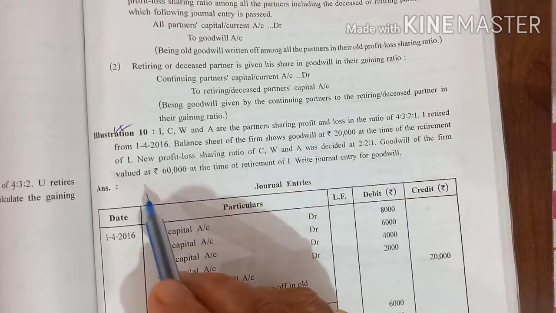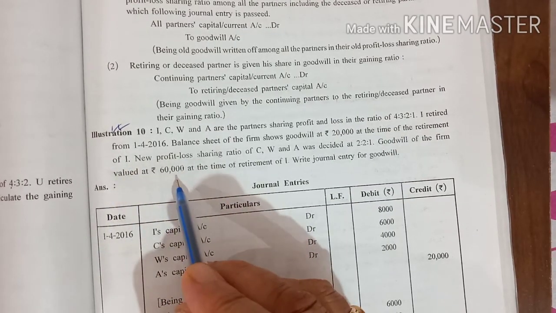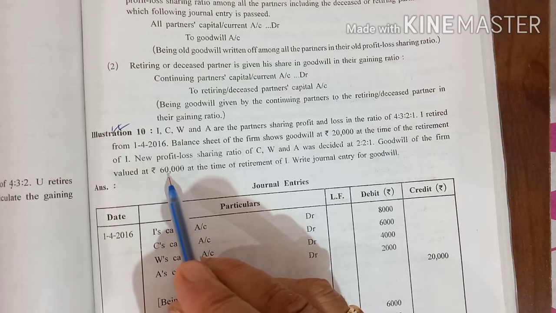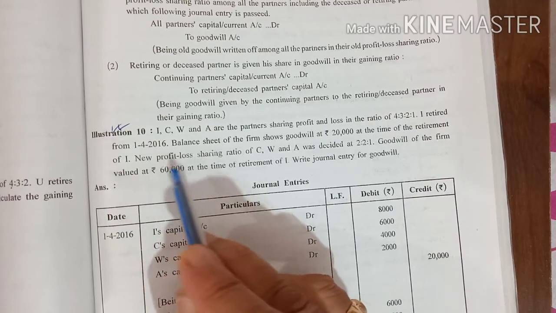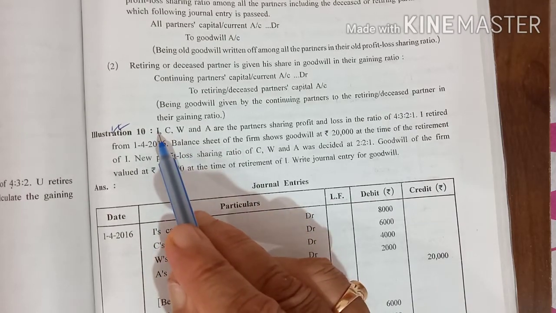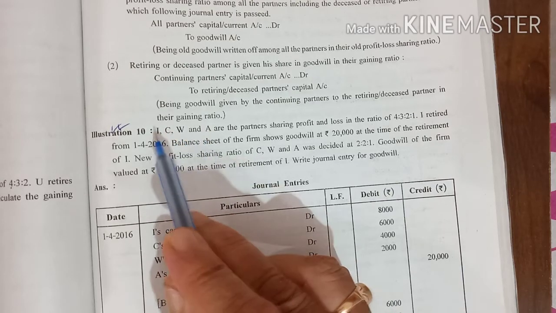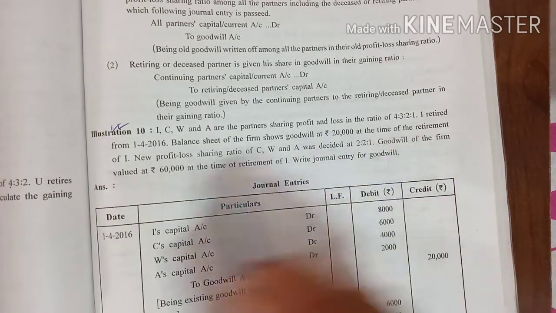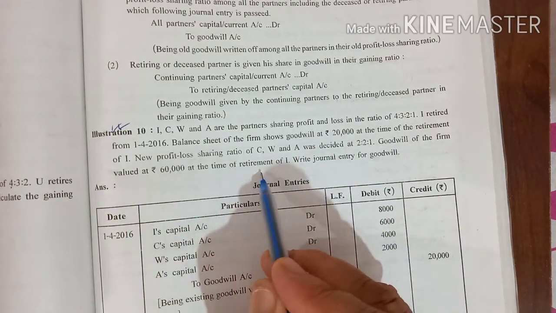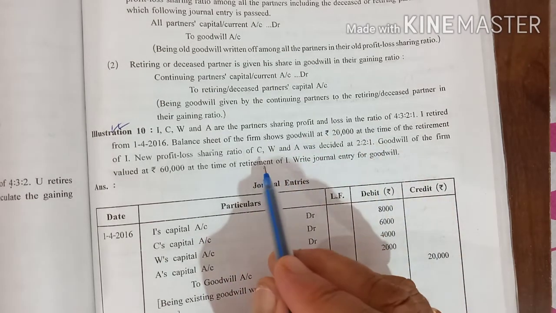Goodwill of the firm is valued at rupees 60,000. Now when I is leaving, they decided that the firm's goodwill should be 60,000. On the basis of this 60,000 you have to find out the amount of the goodwill of I, and the CWA capital accounts will be debit and I's capital account will be credit. Goodwill of the firm is valued at 60,000 at the time of retirement of I, and write the journal entries for goodwill. So do you understand the question?